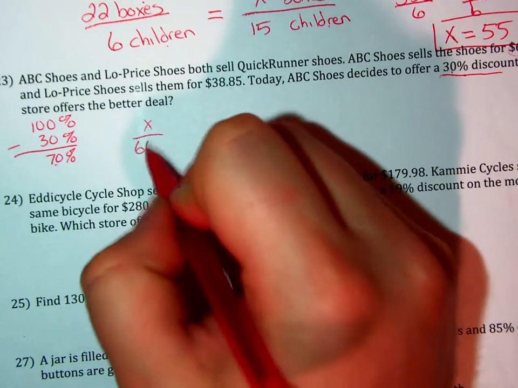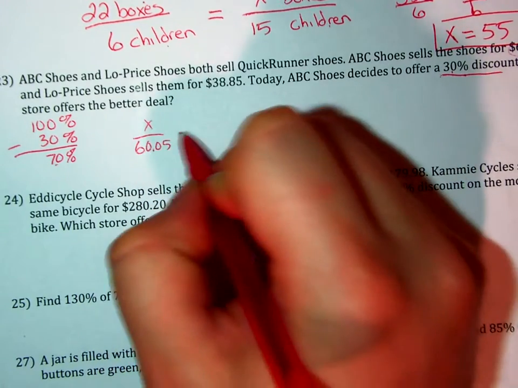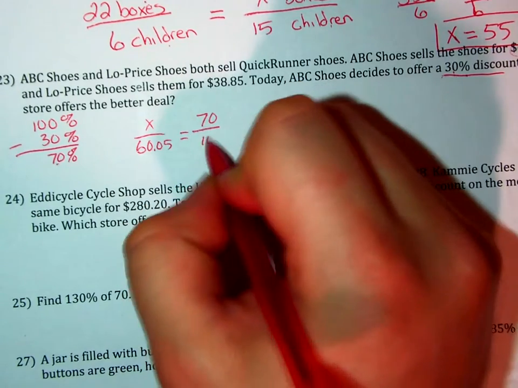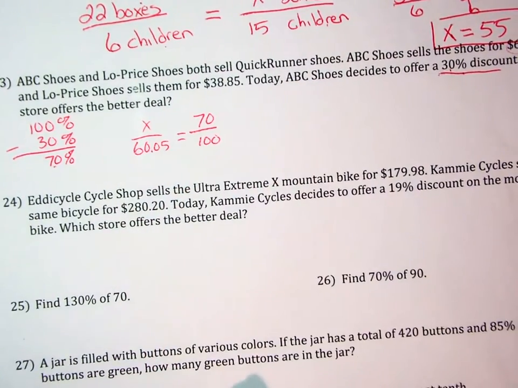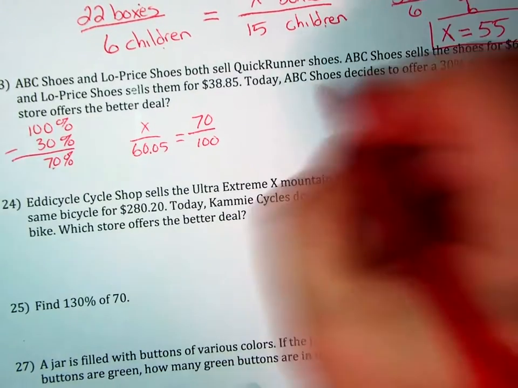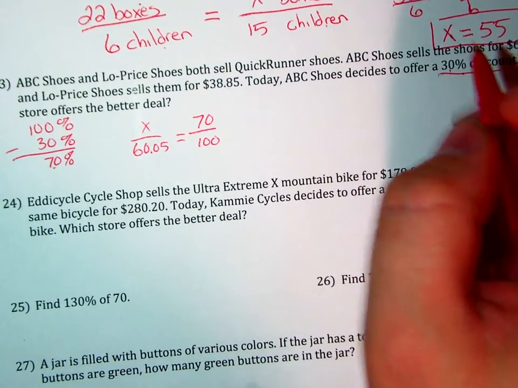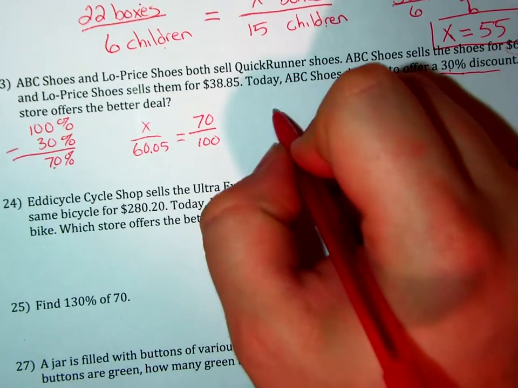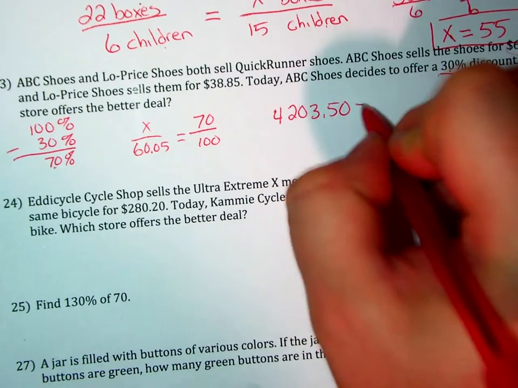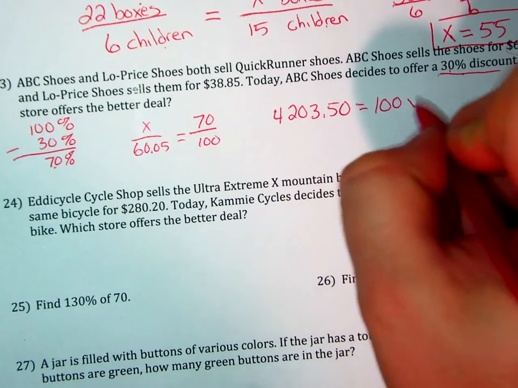So 60.05 is equal to 70% over 100. 70 times 60.05 is 4203.50. That will equal 100x.